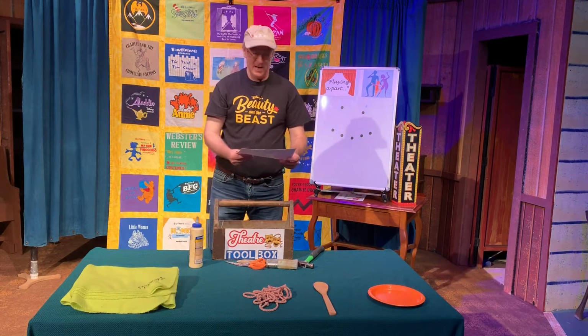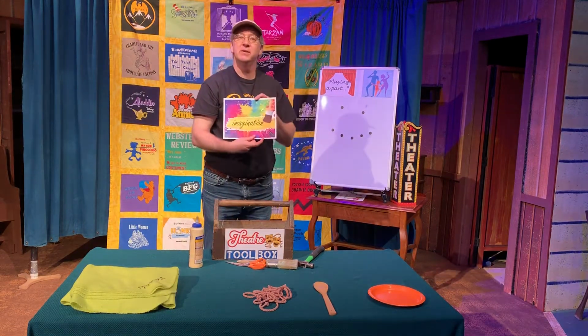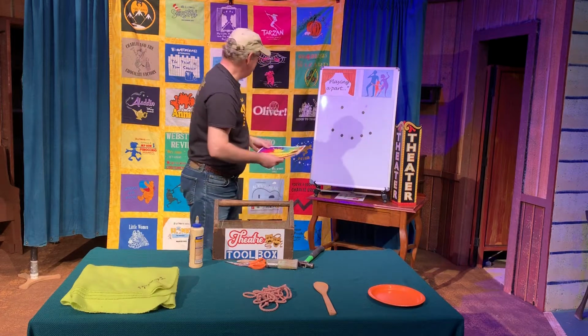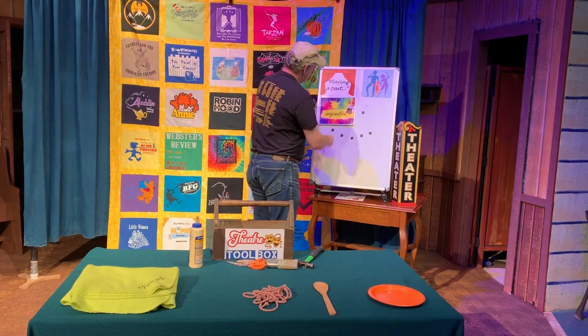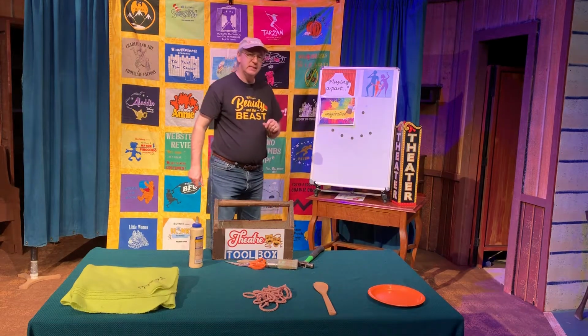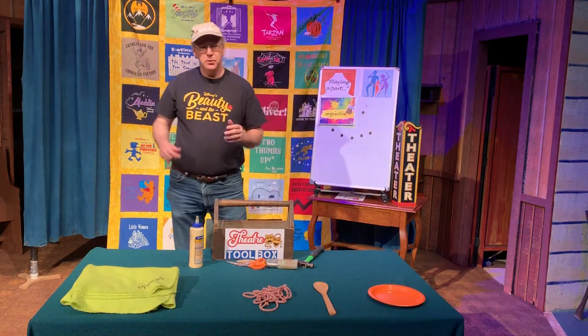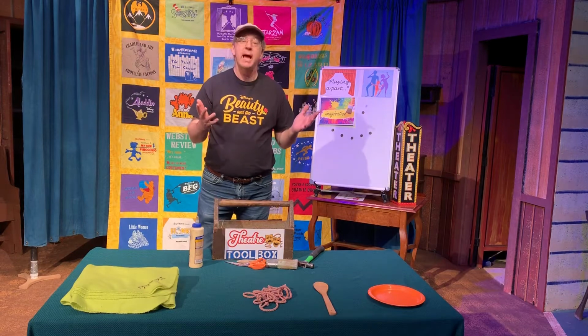Oh, there we are. The first element of theater is the imagination. What's an imagination, you say? Well, imagination is the thinking process that helps you to pretend and make believe.